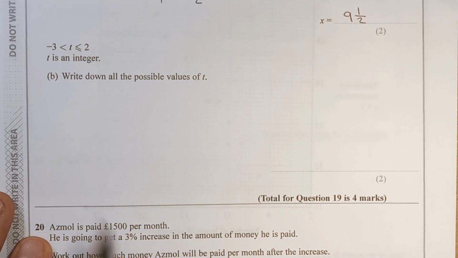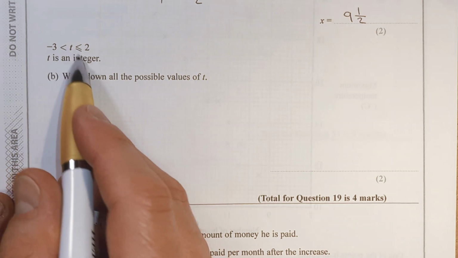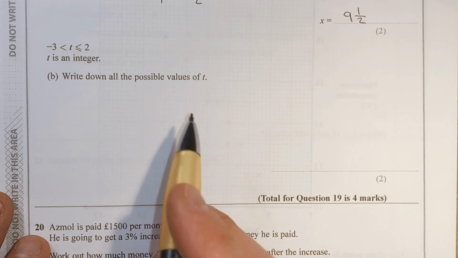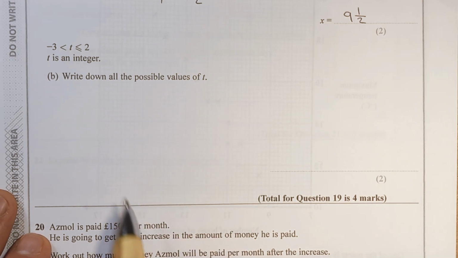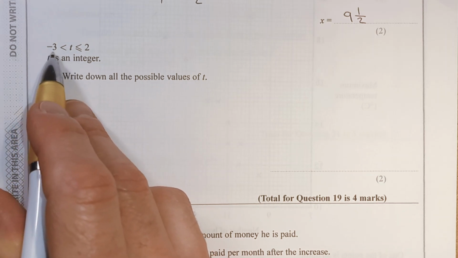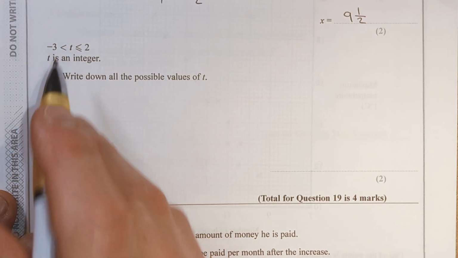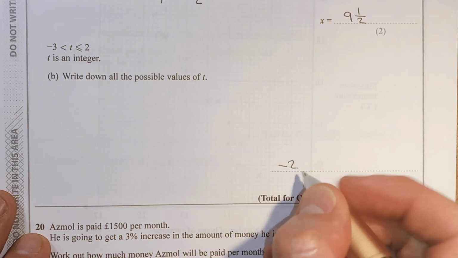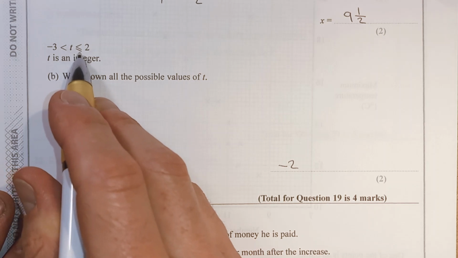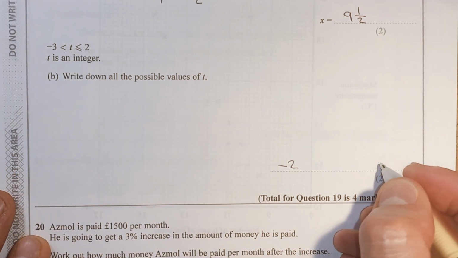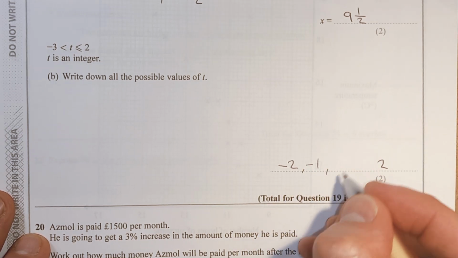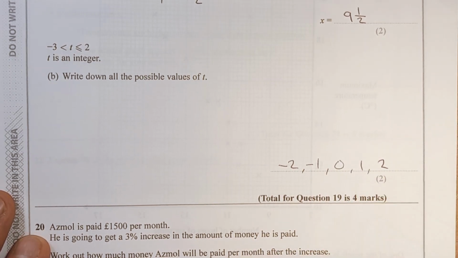Part B. Minus 3 is less than t, which is less than or equal to 2. t is an integer, so a whole number. Write down all the possible values of t. Well, what's the smallest it could be? Well, t is bigger than minus 3, so it can't be minus 3. The next number bigger than minus 3 is minus 2. And the largest it can be, it can be less than or equal to 2. So the biggest it can be is 2. So it can also be everything in between, so minus 1, 0, and 1.